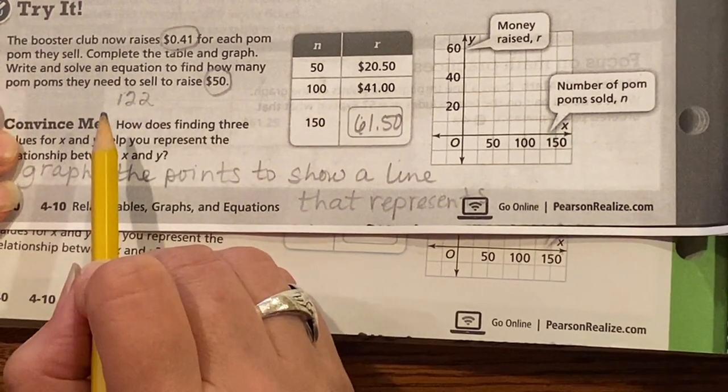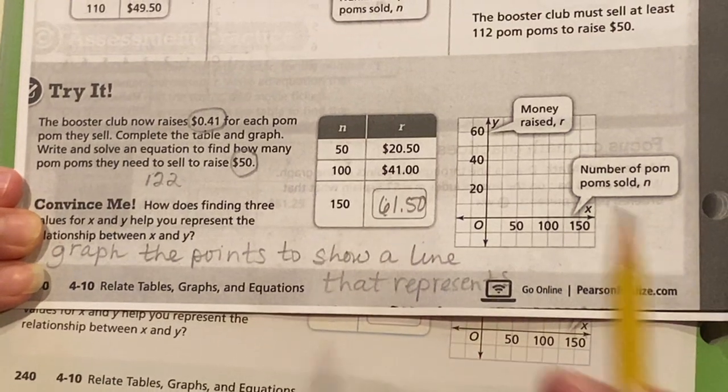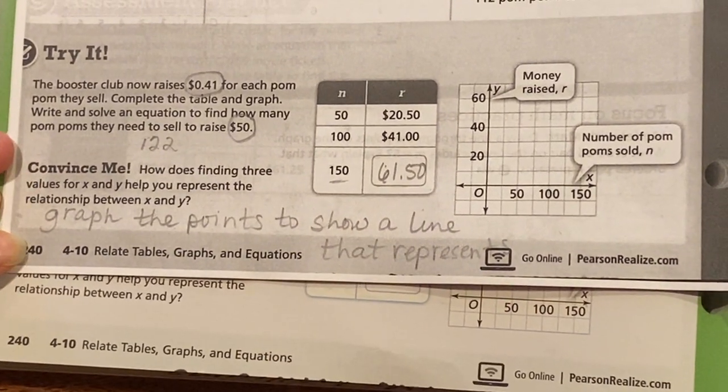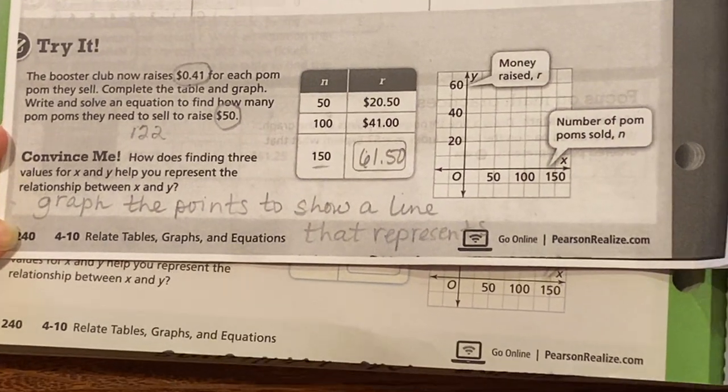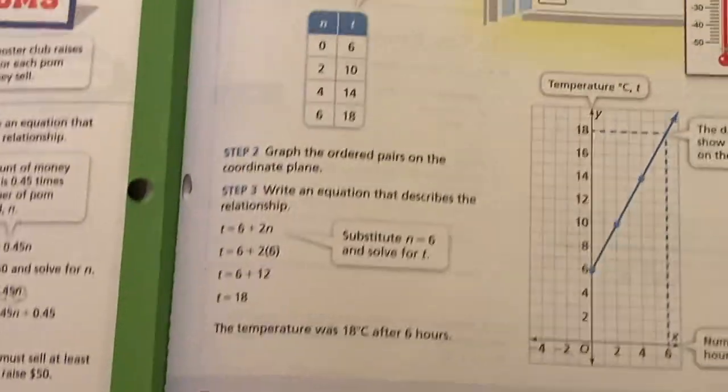122 pom-poms to raise $50. 150 will give you $61.50. Okay? All right, let's look at the next page. 241.